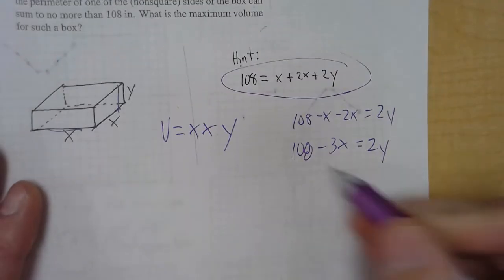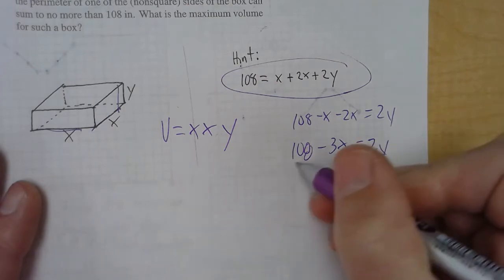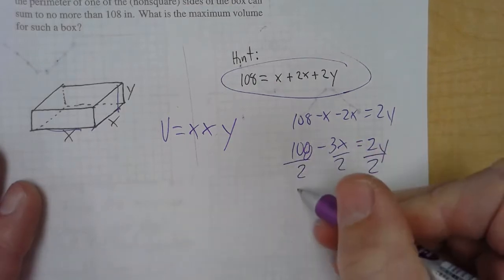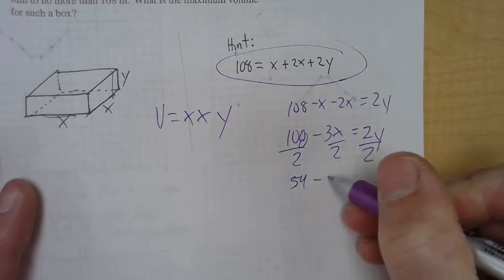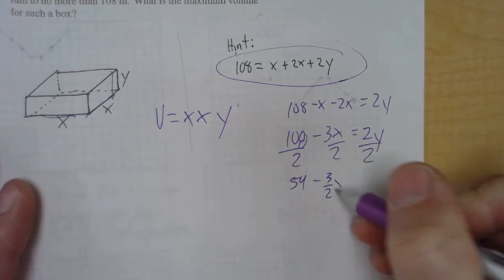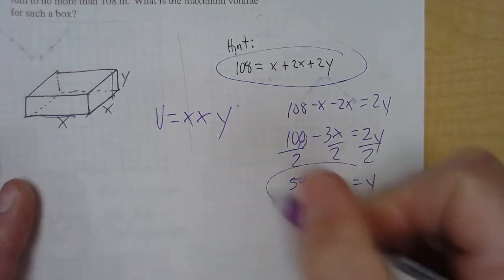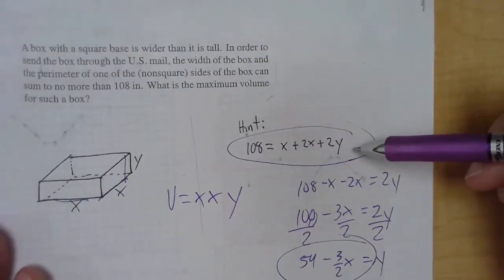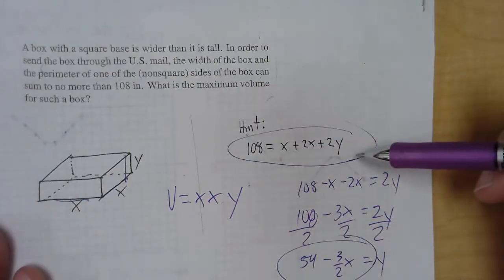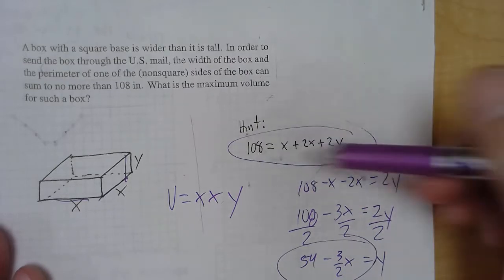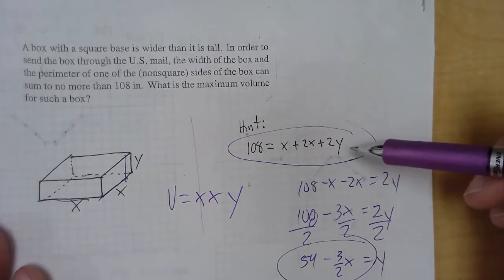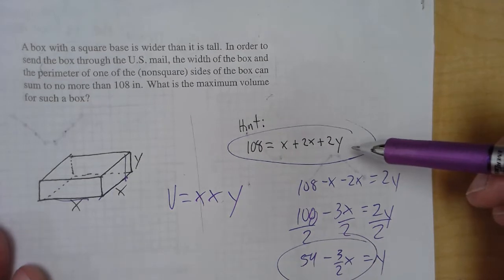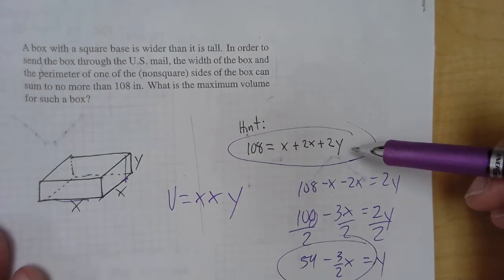Then we have to divide by 2 to get it by itself, so we get 54 minus 3/2 x equals y. So that's what y equals, because this is the helper equation, because it says the perimeter of one side of the box can't be any more than 108 inches. So I kind of gave that to you.